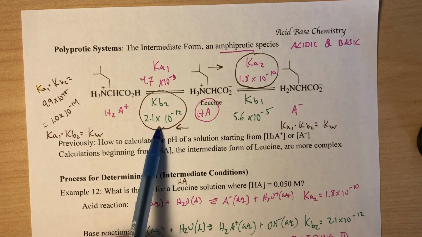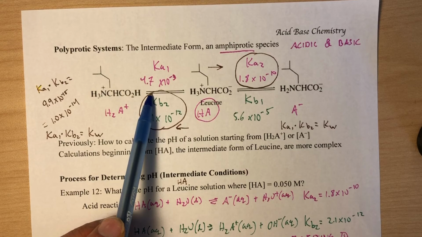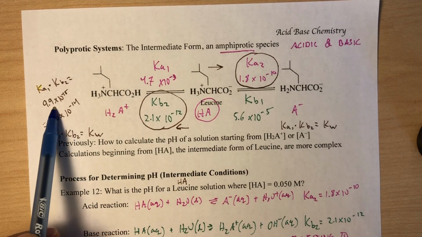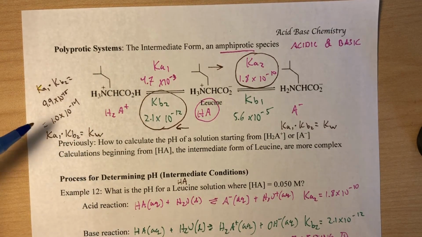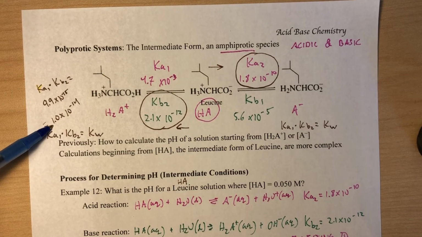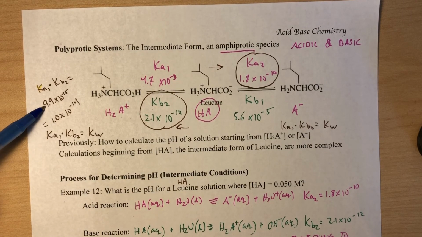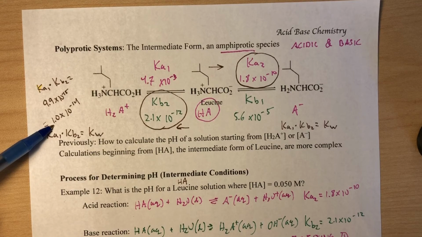So if you took Kb2, 2.1 times 10 to the negative 12, and multiplied it by 4.7 times 10 to the negative 3, you would get 9.9 times 10 to the negative 15, which is something we did in class, and that value is just about 1.0 times 10 to the negative 14. 9.9 rounds up to 10. 10 times 10 to the negative 15 is the same as 1 times 10 to the negative 14.